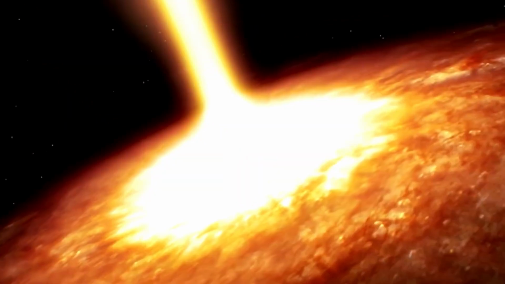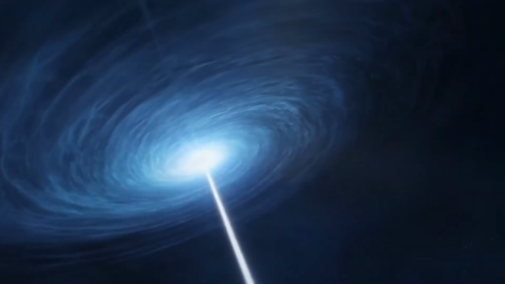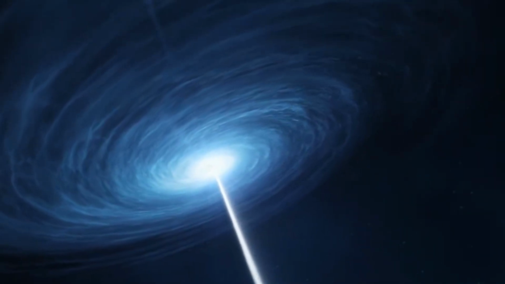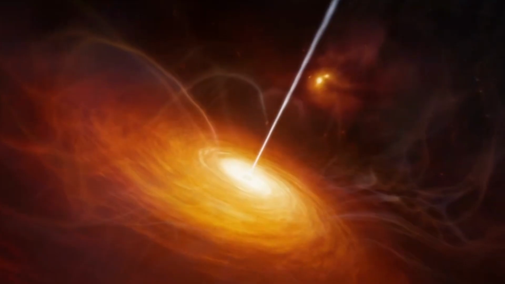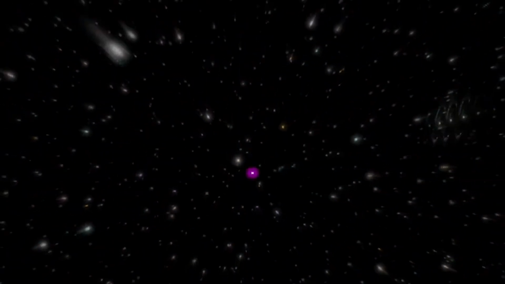Since then, gamma-ray bursts have become one of the most valuable tools in modern astrophysics. They allow scientists to observe extreme physical conditions that cannot be recreated on Earth, offering a window into how stars are born, evolve, and ultimately die across the vast history of the universe.